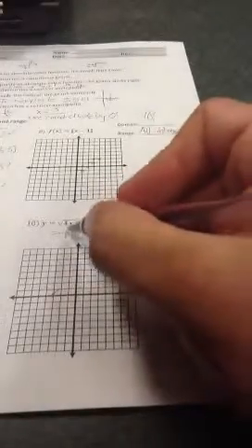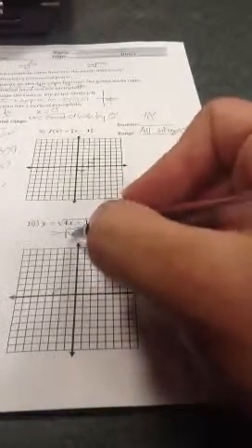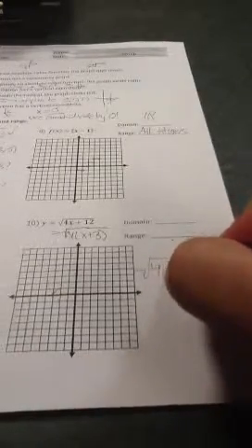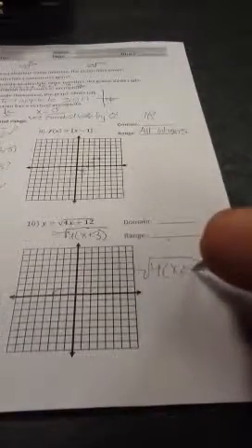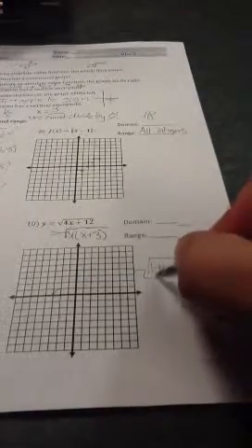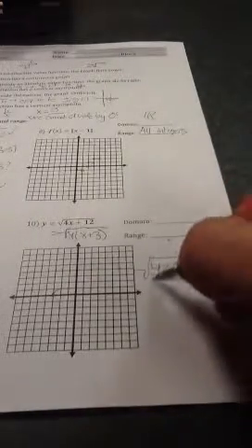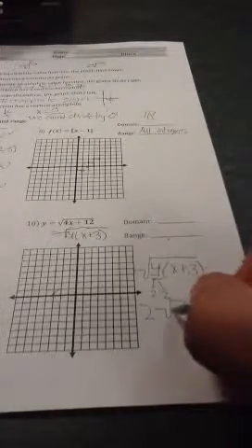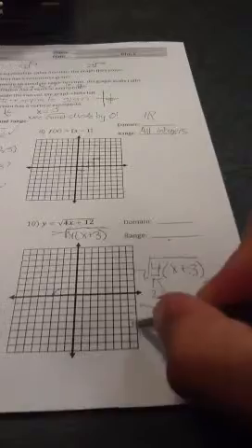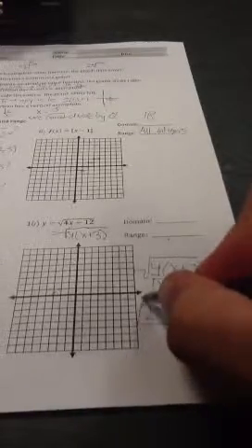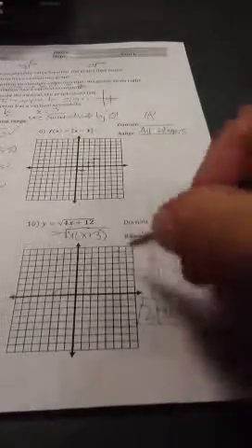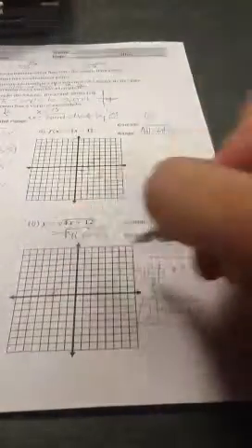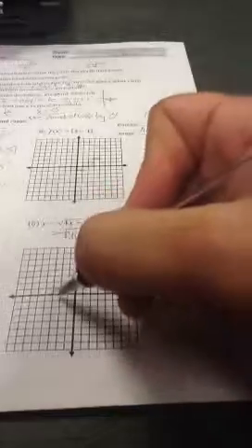But wait, hold on a sec. What's going on with this 4? If we think about the square root of 4 times x plus 3, remember our radical rules. We can simplify this radical. That's 2 and 2 right there. Let's pull this out. Now what we have is a vertical stretch of 2. So my actual graph is going to go with each one getting stretched up by 2 with my y values.